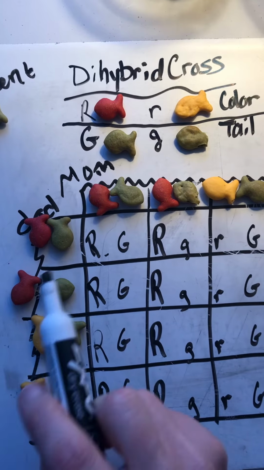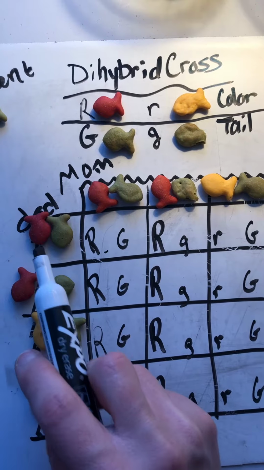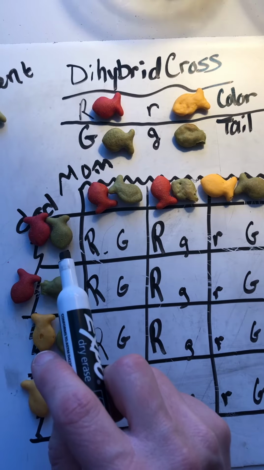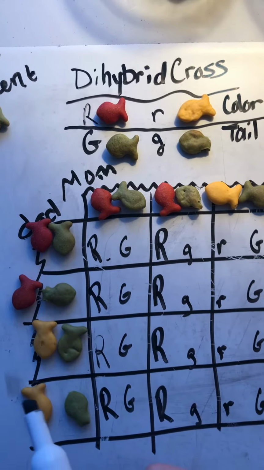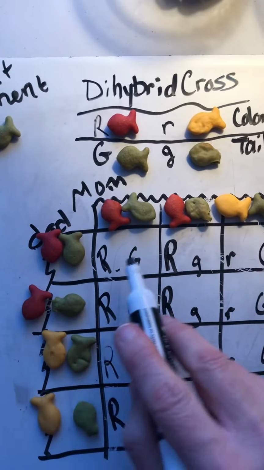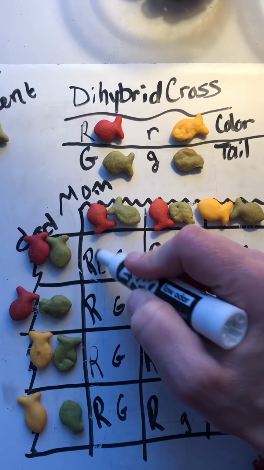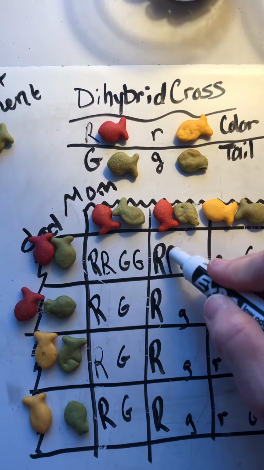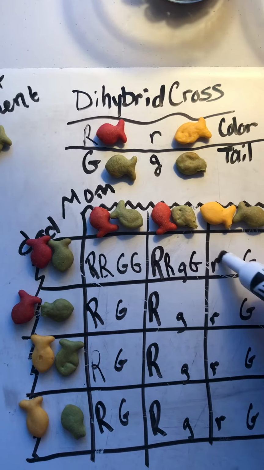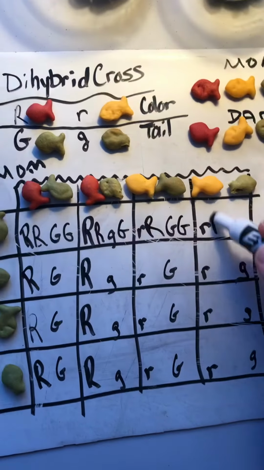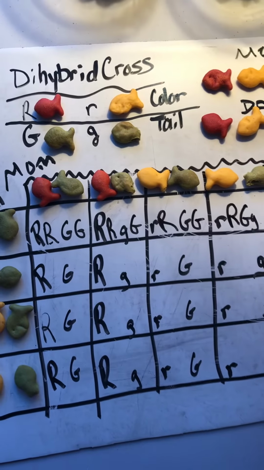We now need to come back into our Punnett square in our dihybrid cross and put in the information that dad is contributing. So in this case, dad is contributing a red as well as a dominant allele for tail. So we're going to have a big R, big G going all the way across this row. Big R, big G for dad.